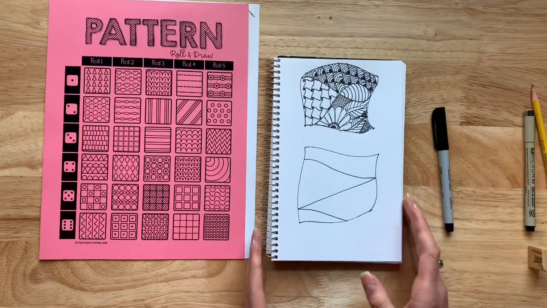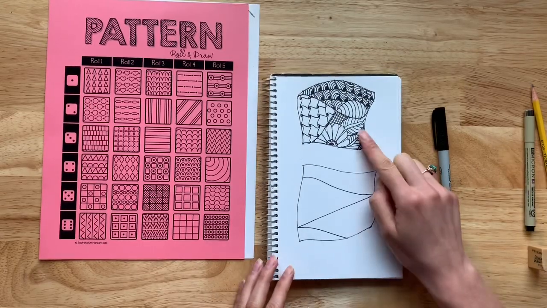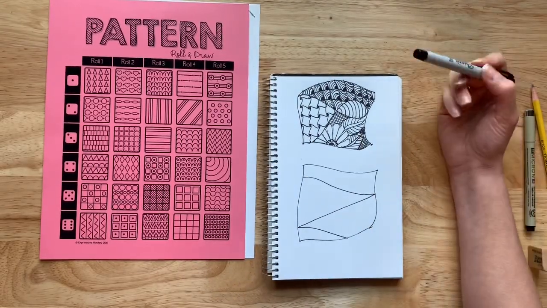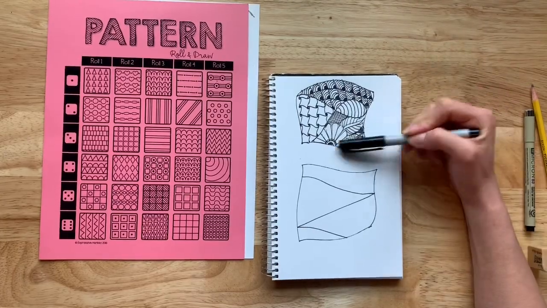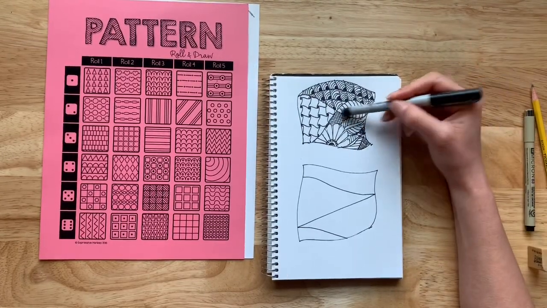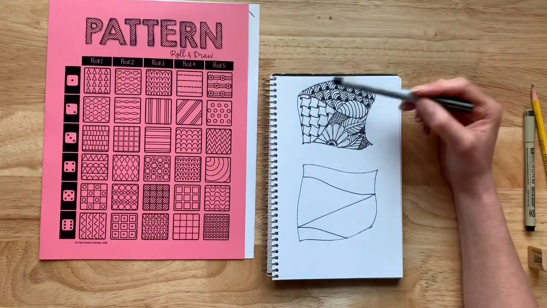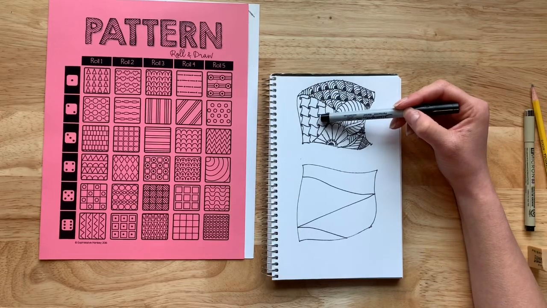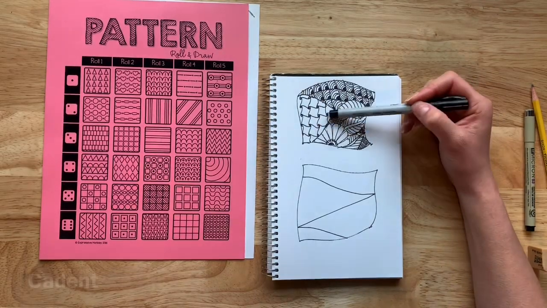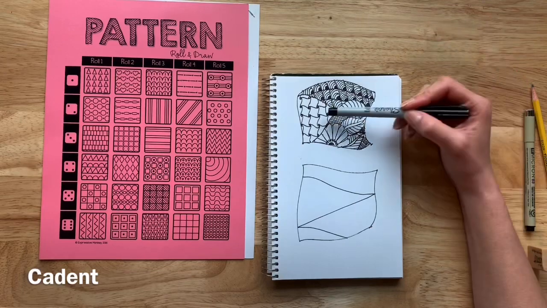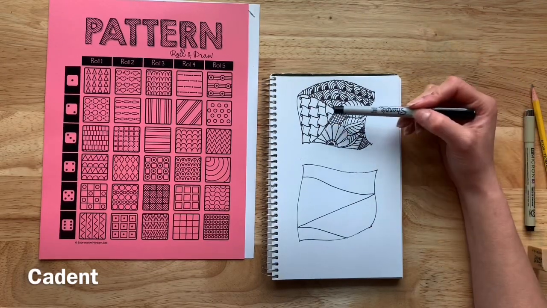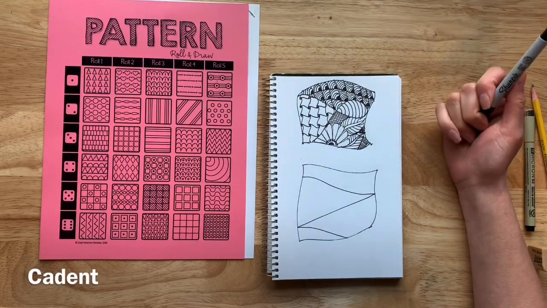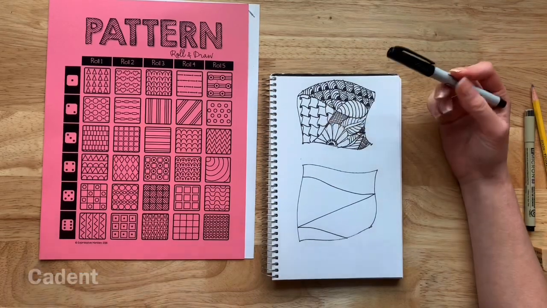Here is my first Zentangle warm-up. As you can see, I actually created my very own designs here. I used this design from the pattern page, and this one here is actually a design called Cadent from the Zentangle book. I can go ahead and post the name of that, so if you want to create that type of design, you can do it as well.